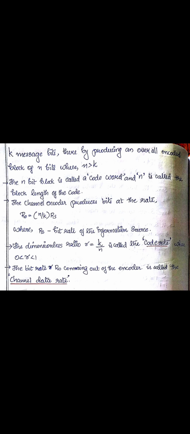Then the channel encoder produces output at a rate R0 equal to n by k times Rs, where Rs is the bit rate of the information source. The dimensionless ratio R equal to k by n is called the code rate, where the code rate R is between 0 and 1. So for an (n, k) linear block code, we have a rate R equal to k by n.